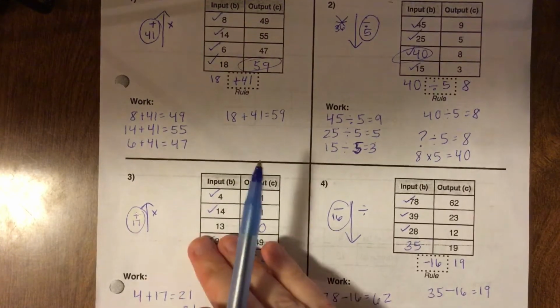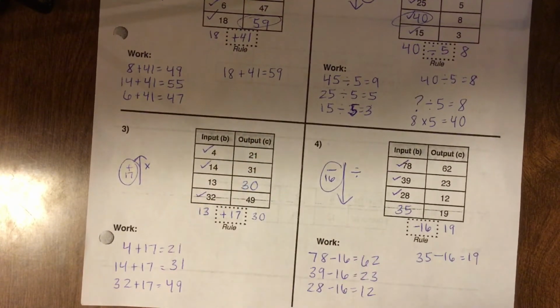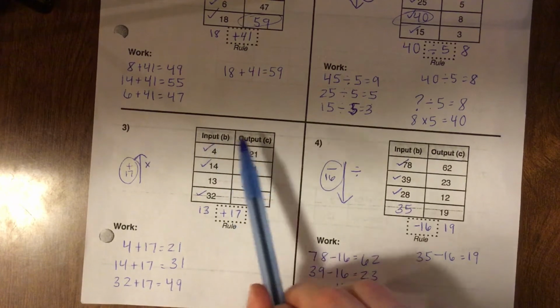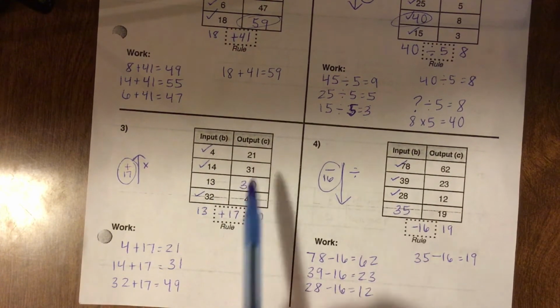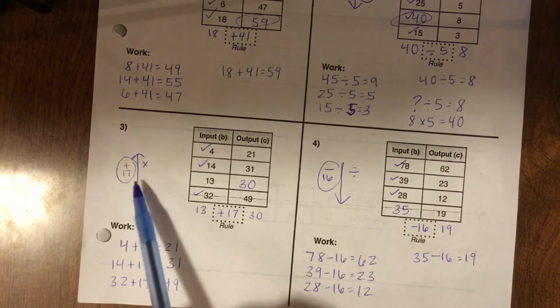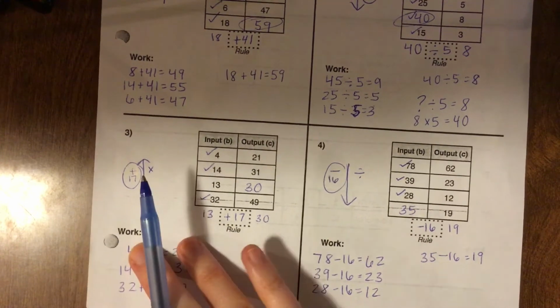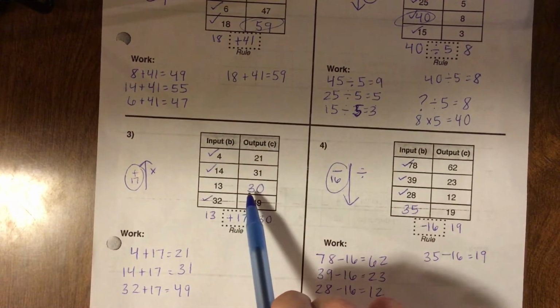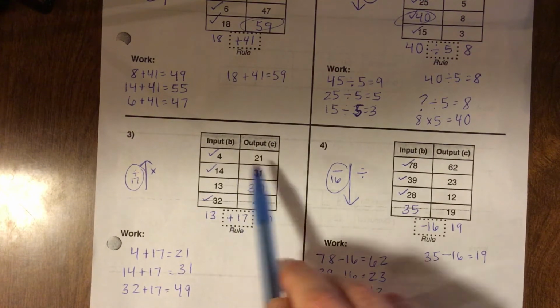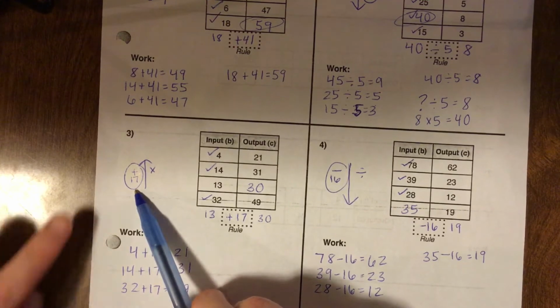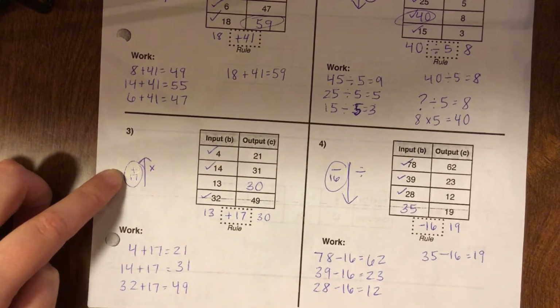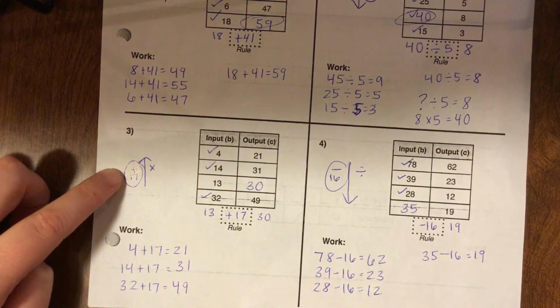Check number 3. From input to output, are the numbers going up or down? 4 to 21, 14 to 31, 32 to 49, we're going up. You use subtraction or division to find a pattern. You would use subtraction, and every time you use subtraction, you would get 17. So you put 17 with a plus sign because plus or addition is the inverse of subtraction.